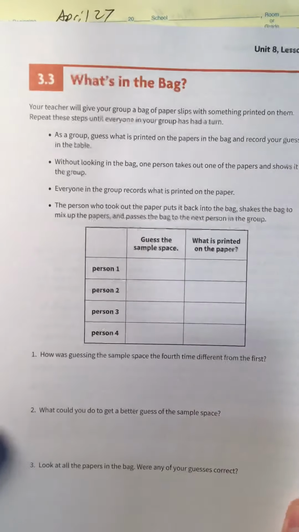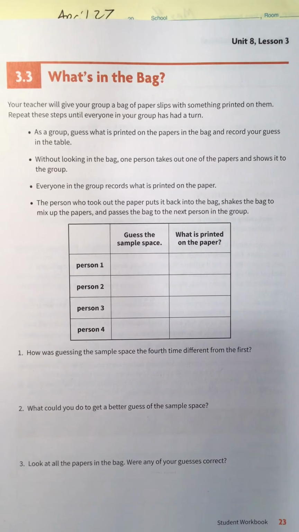Okay, again, this was one that we were going to do together in groups. I do have a bag here. It says your teacher will give you a bag of slips. Okay, I just put them in a little paper sack here. It says, as a group, guess what is printed in the bags and record your guess. Without looking in the bag, one person takes out a slip, shows it. Everyone records, and you do that 4 times.